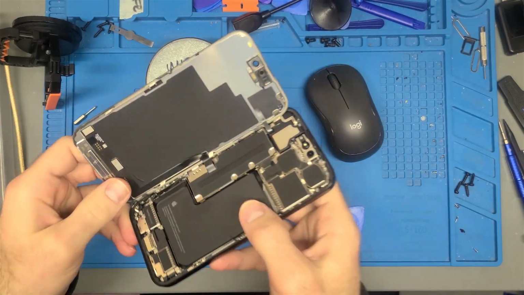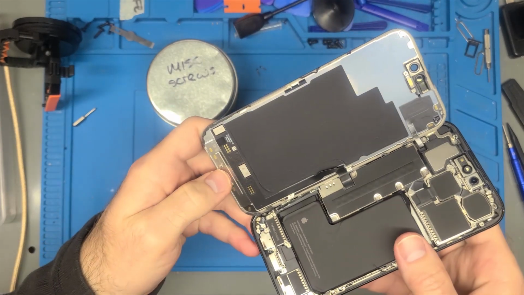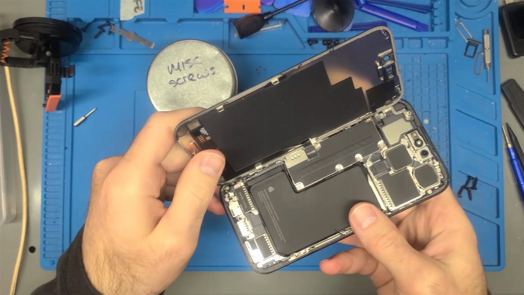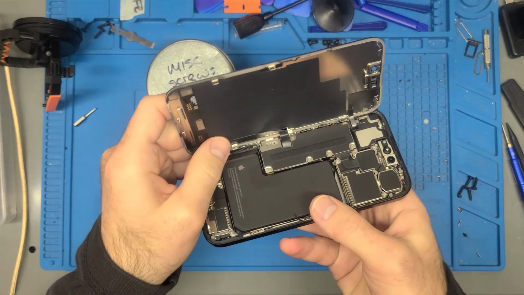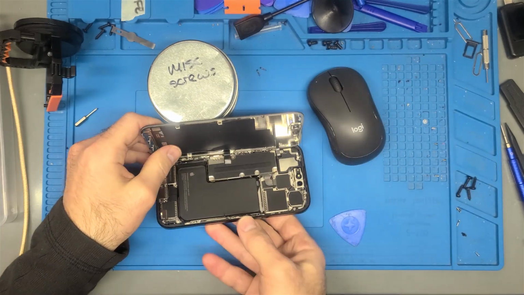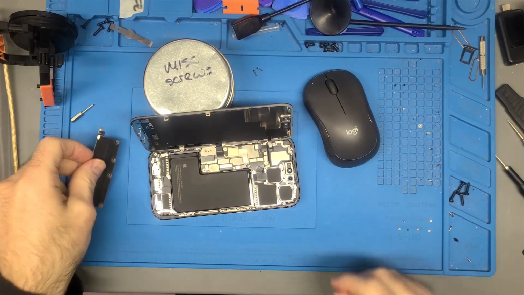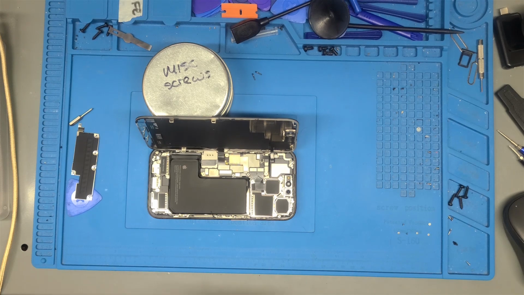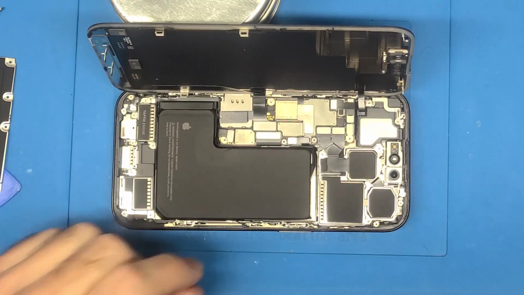How does this screen look? That's a real Apple screen. That is an official Apple screen. That's interesting. So I guess they're using a semi-see-through plastic now instead of that black plastic. Okay, well I've got to get that shield off and then we're going to toss in another screen. Okay, we got that shield off. What do we have inside here? Kind of looks like the 15 Pro Max, to be honest.